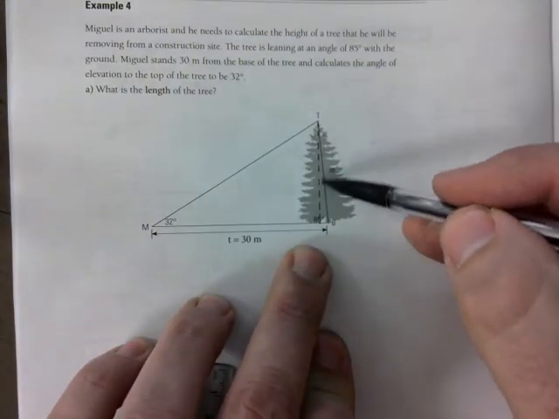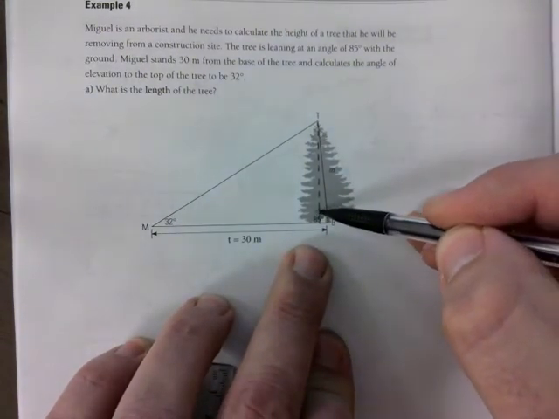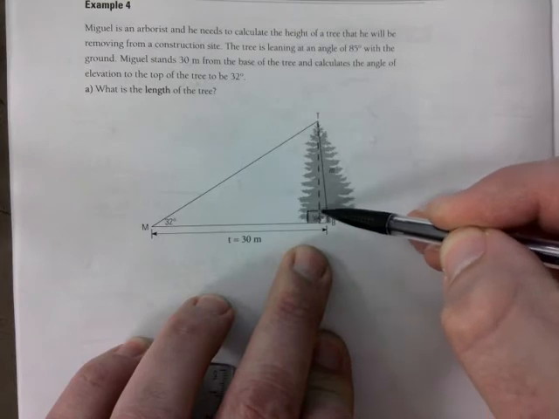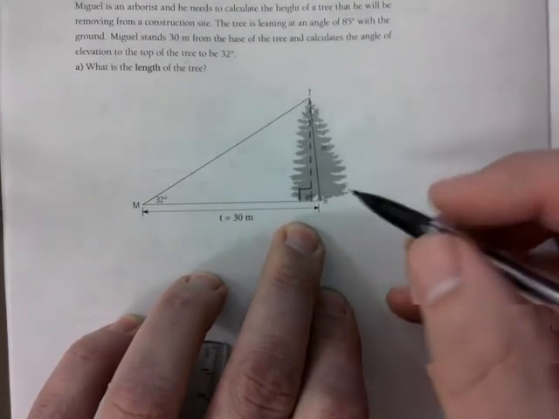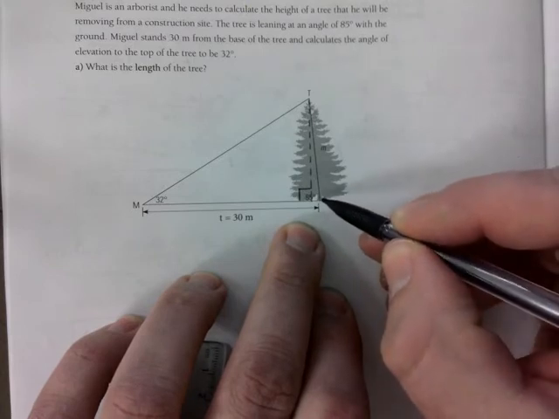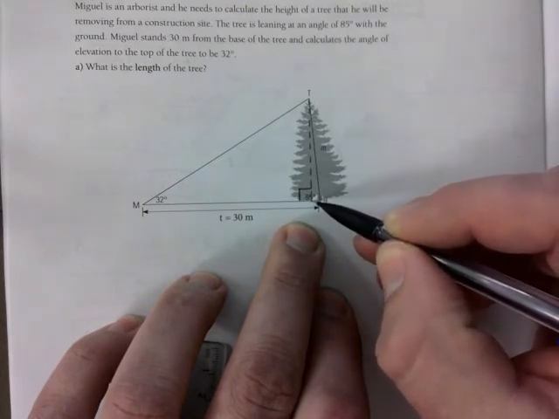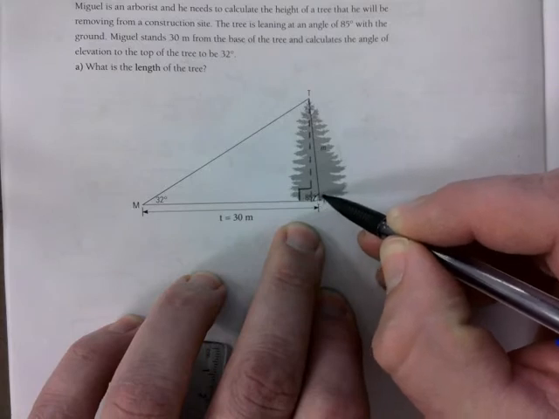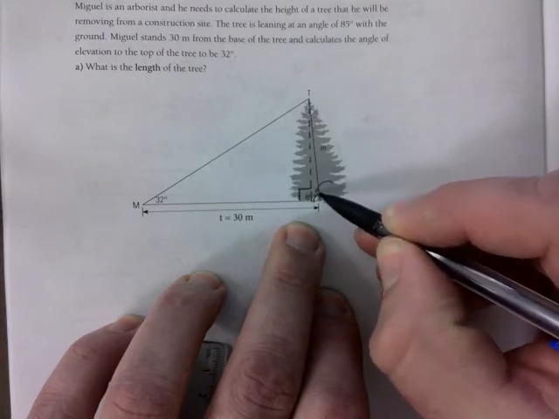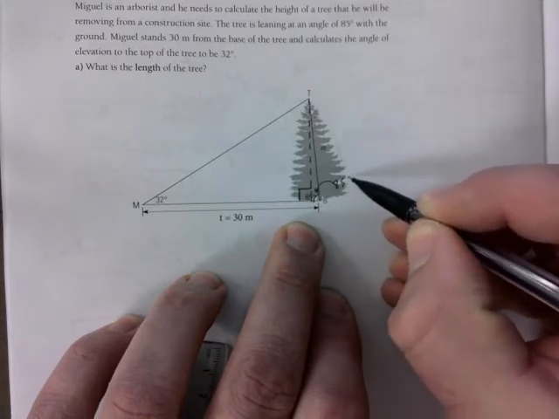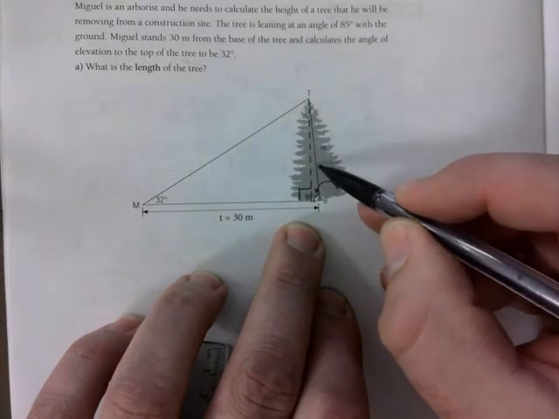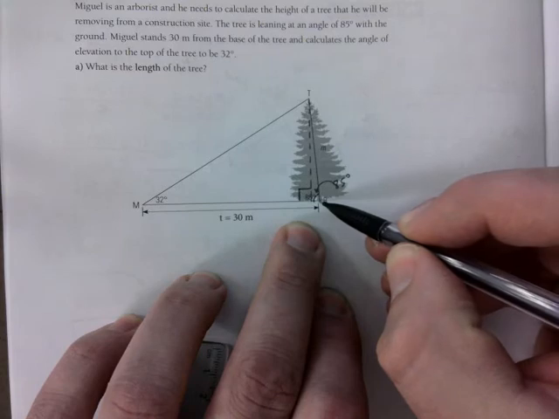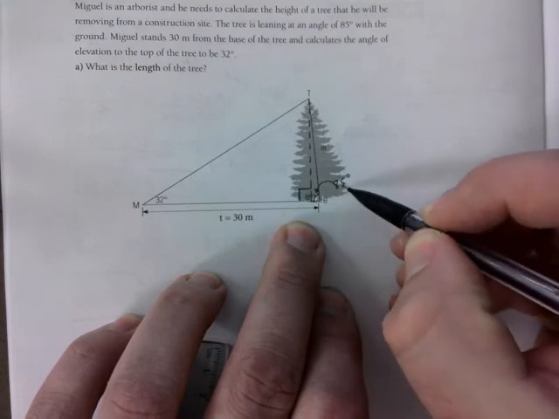Make a 90 degree box like that. And you're like, what about the 85 there, Mr. Dirksen? What's up with that? Yeah, that's a bit of a problem. So we're gonna make sure that this angle right there is 85 degrees. That's what they're trying to say. The angle formed between the tree and the ground, that is 85 degrees.